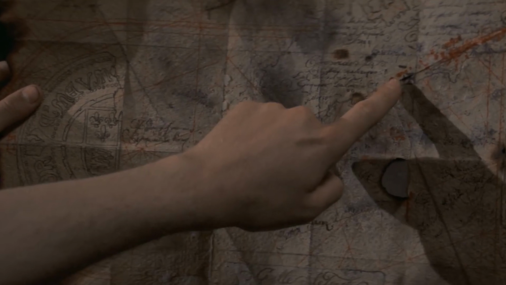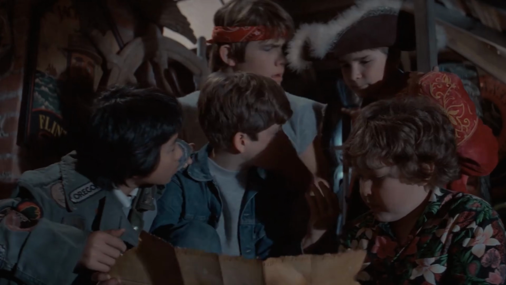What's all that Spanish junk right there? Who knows? Mel, you said you could translate right here.